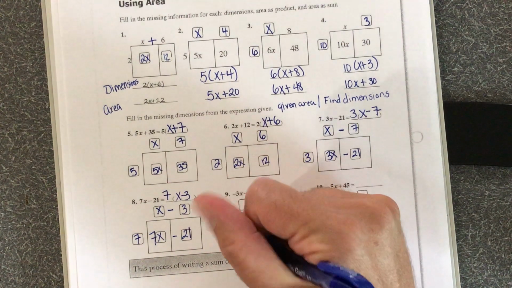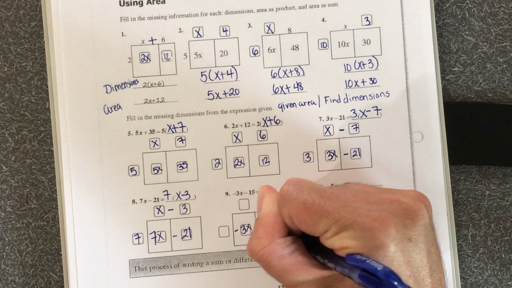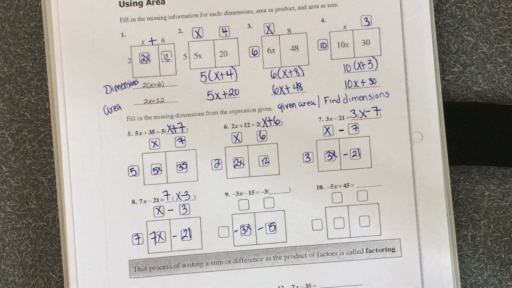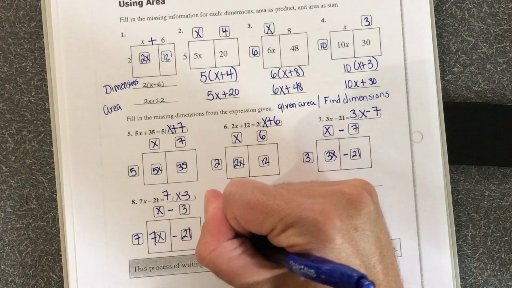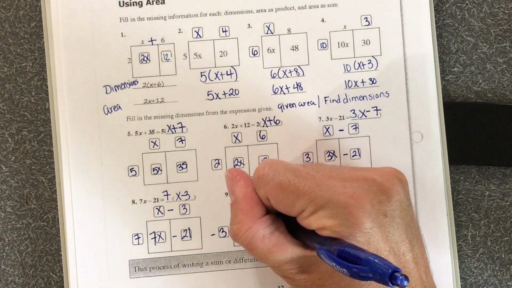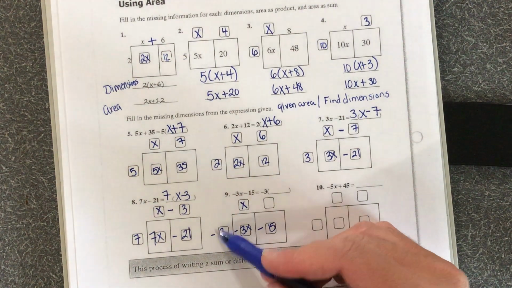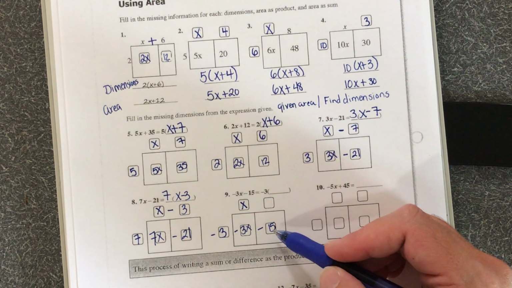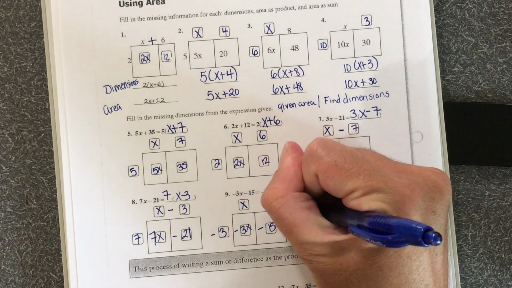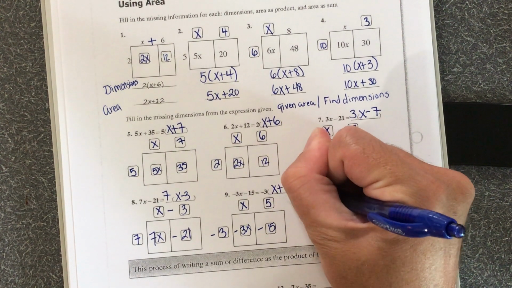Now in this one, I've got some negatives thrown in. So I have a negative 3x and a negative 15. Well, they've given me a height of negative 3. So if my height is negative 3, then this has to be the x, and it has to be a positive x. And negative 3 times what's negative 15? Negative 3 times positive 5. So my missing dimension is x plus 5.